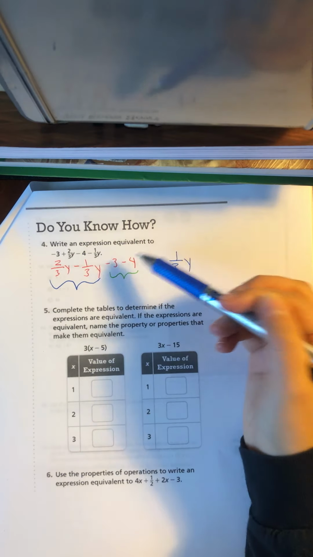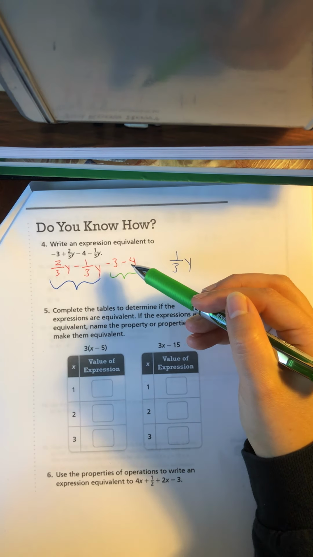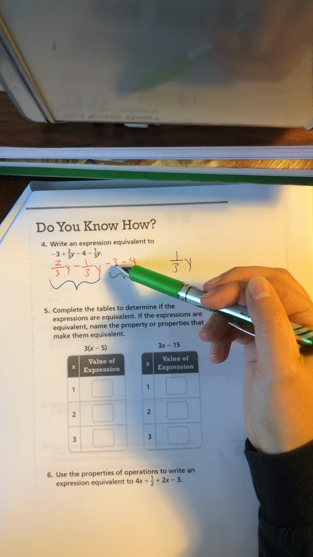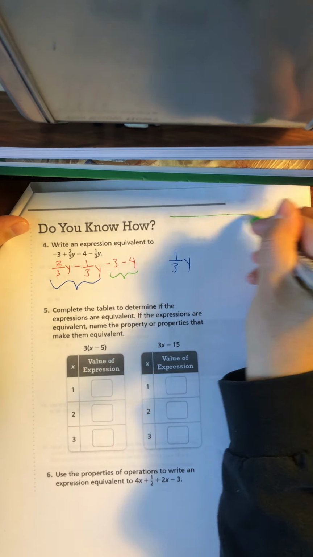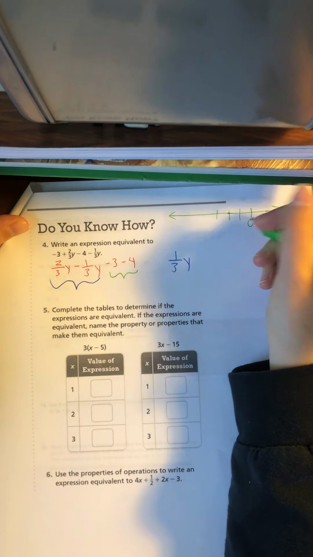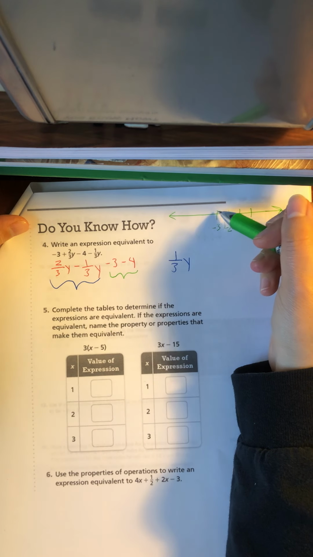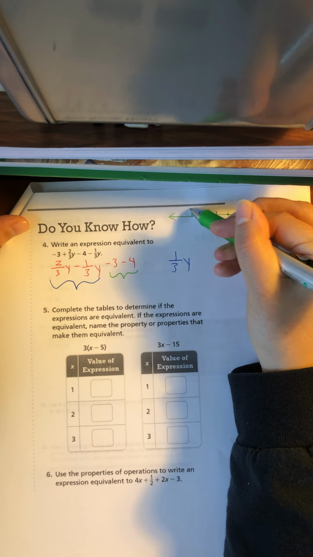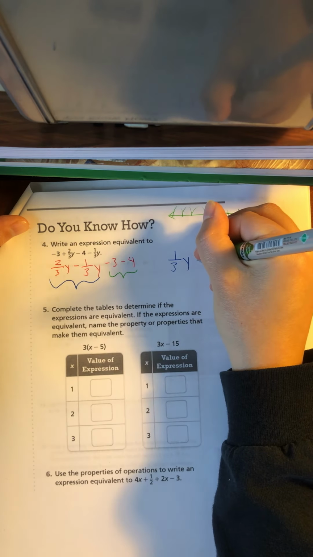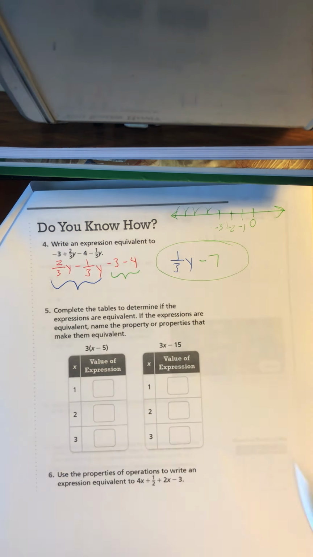And then -3 minus 4, this is probably the biggest mistake I'm still seeing. If we're at -3 on the number line, okay, so if we have 0 here, 1, 2, 3, -1, -2, -3, here's -3, and we're taking away 4 more, that's going to bring us to -7, okay? So the answer is 1/3 y minus 7.